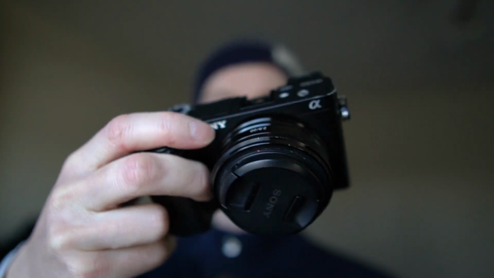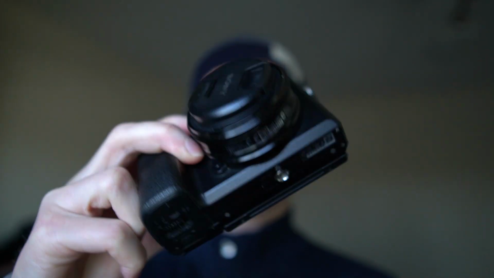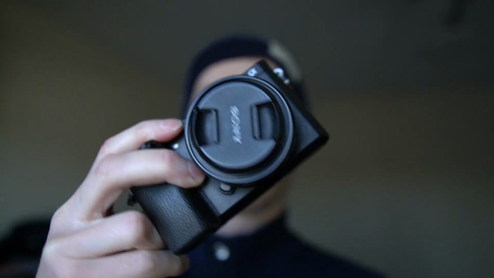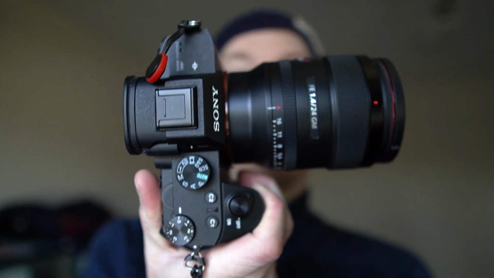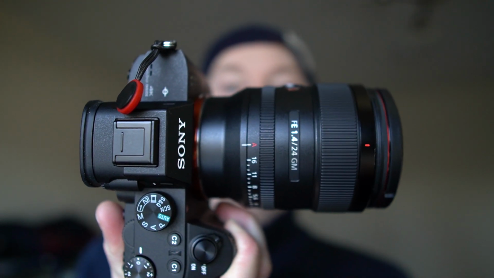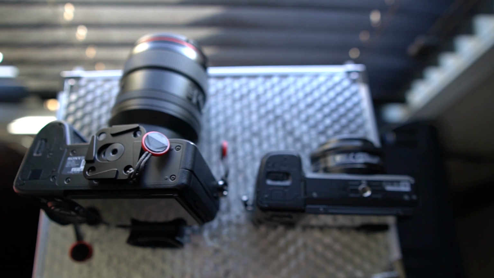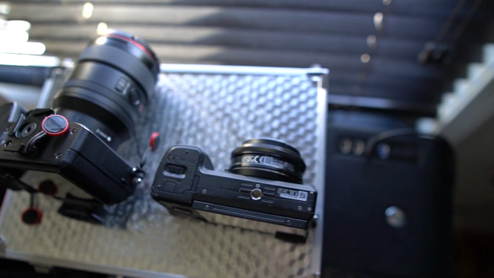a6000 with a kit lens. That's how the Sony a6000 with a kit lens looks, so you can get an idea of the size. This time around, Sony a7iii with the 24mm 1.4 lens. Very capable setup for low light conditions.